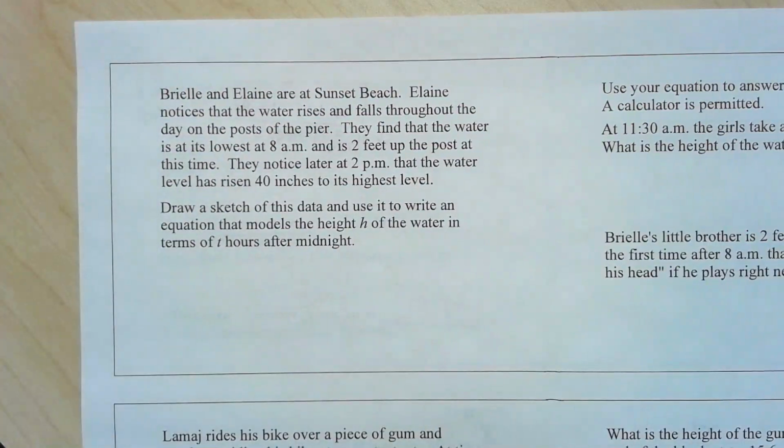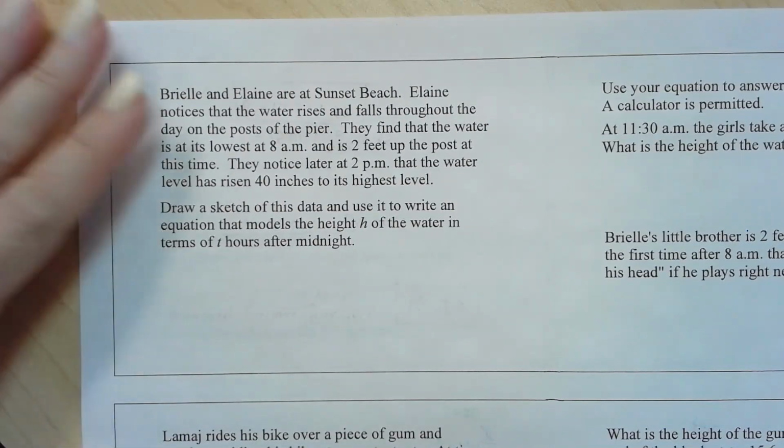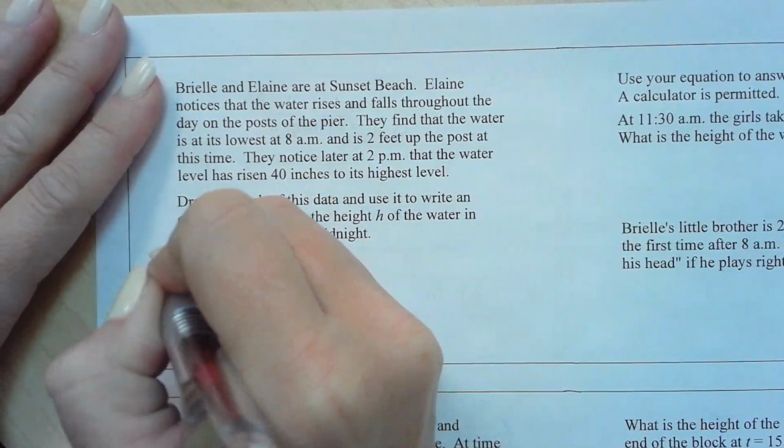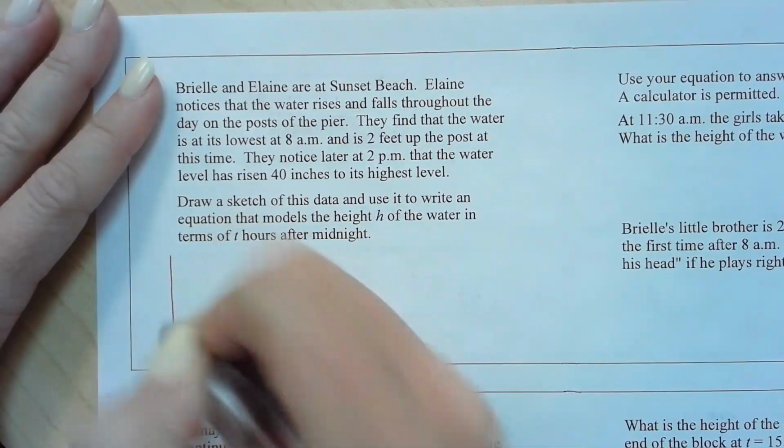So, draw a sketch of this data and use it to write an equation that models the height of the water in terms of time, which is hours after midnight. That means midnight is like when we start the clock. That's time 0.